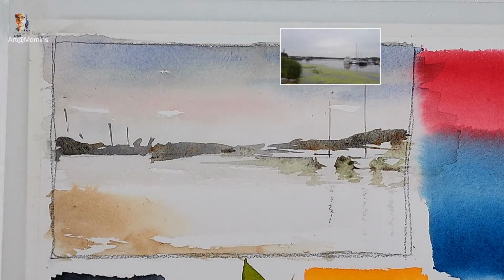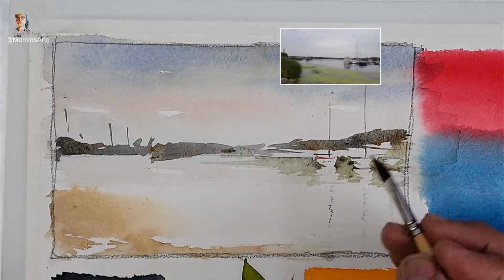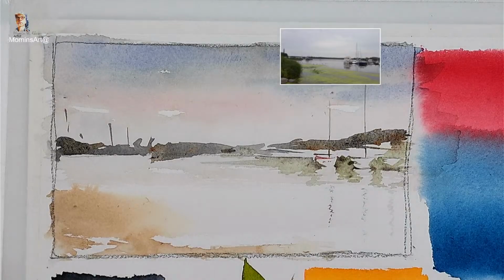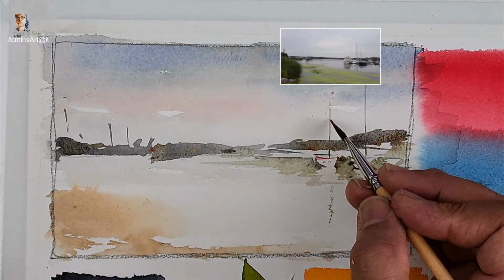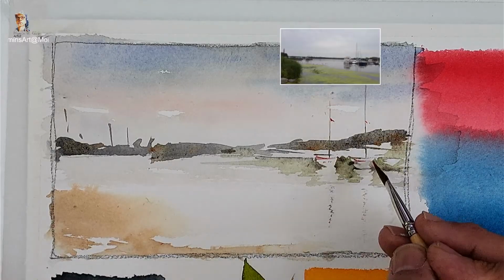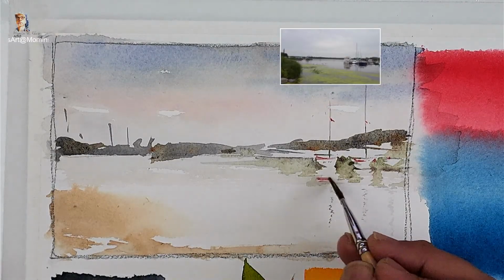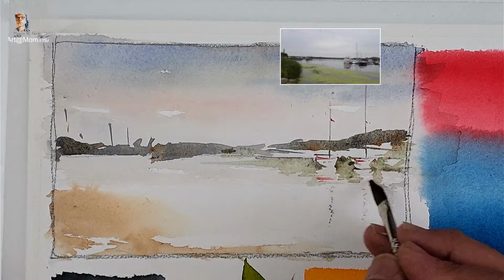Now what I will do is get a little bit of red color which was in my previous mix, put it on a boat, maybe put a number or something, get some Canadian red, and maybe put a flag here, a line here on the boat. And the same line will be a reflection in the water.